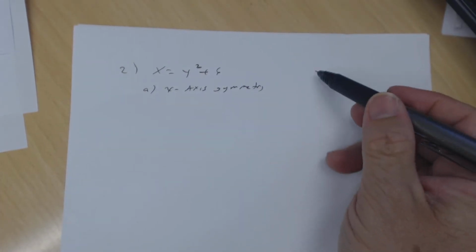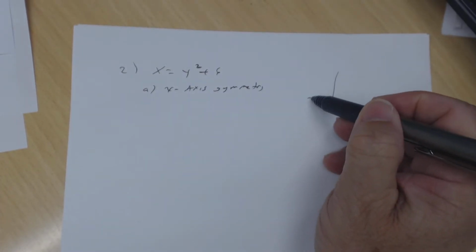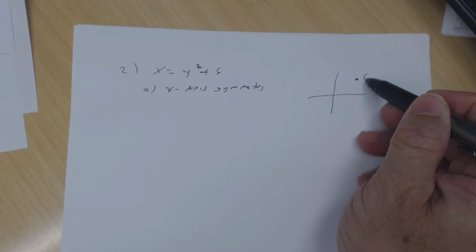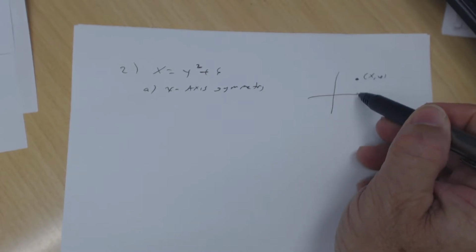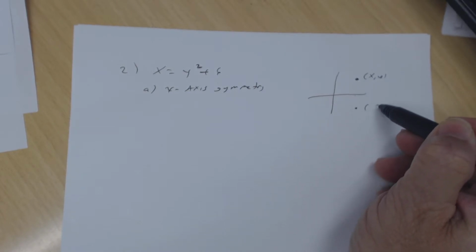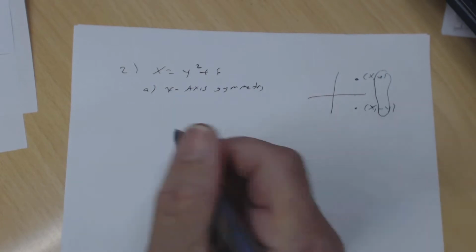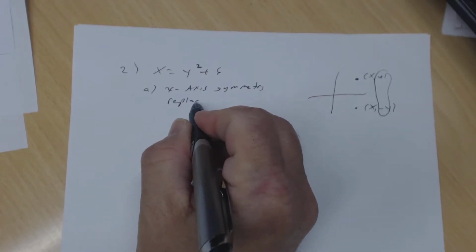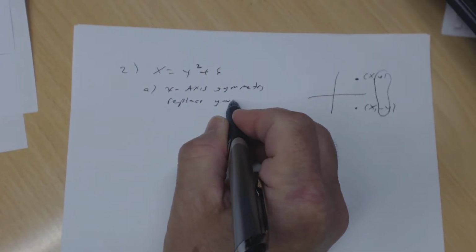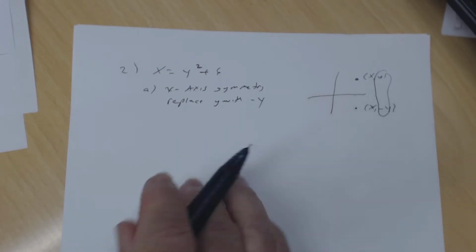Remember, x-axis symmetry: this is a point on the graph, and if I go about the x-axis, then that point here needs to be on the graph as well. So it's going to be (x, negative y). So I replace y with negative y.